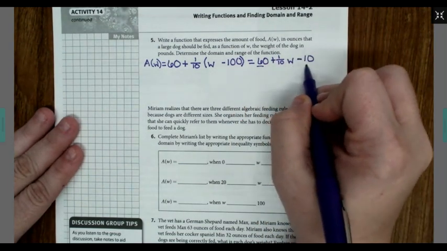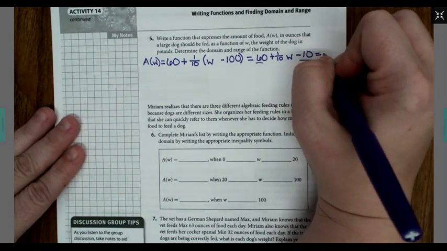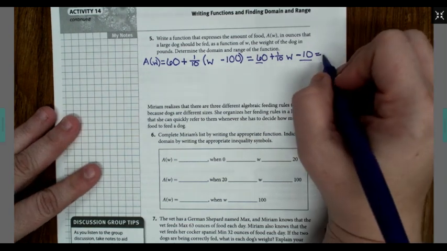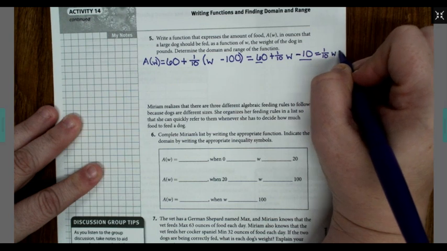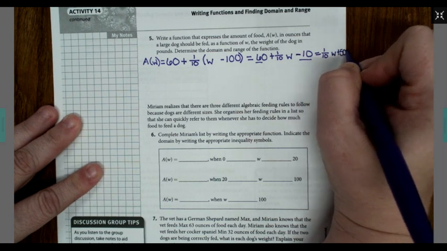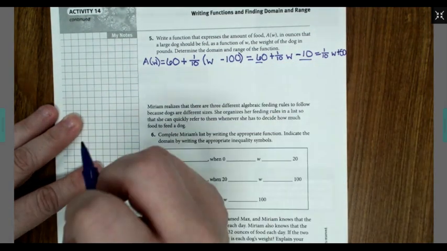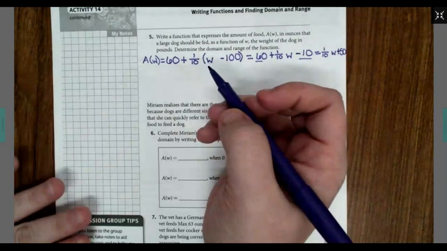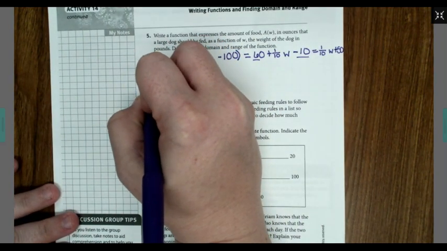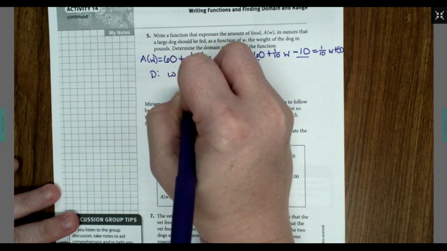I could still clean this up because I have common like terms, right? 60 minus 10 is 50. So I'm going to write this as 1/10 W plus 50. Now, it asked me to determine the domain. When would I use this function? What must be true about my dog? The dog must weigh more than 100 pounds, right? So my domain here would be W greater than 100.